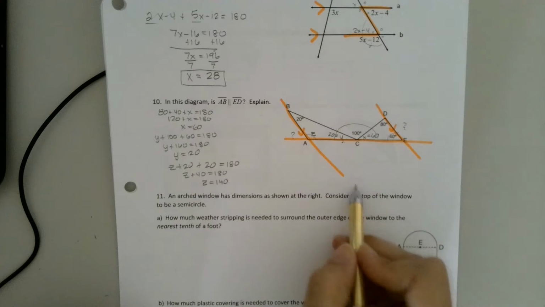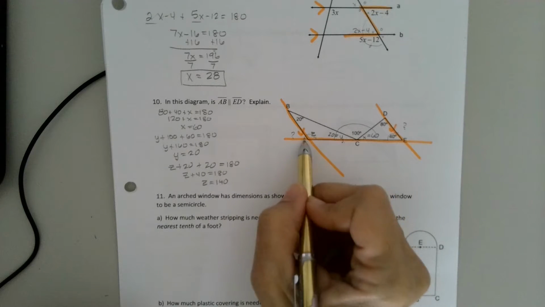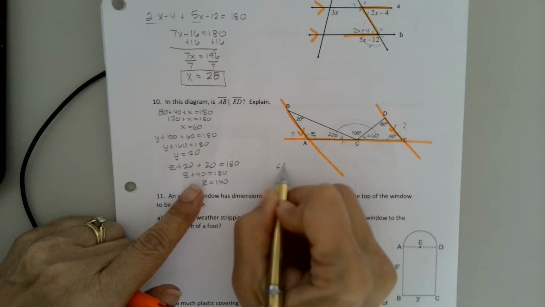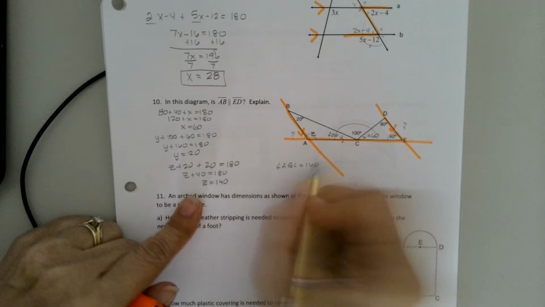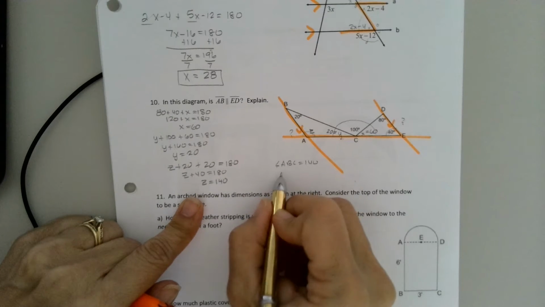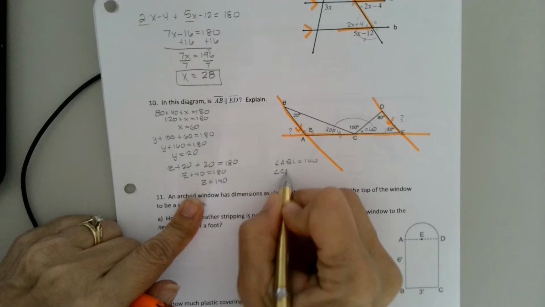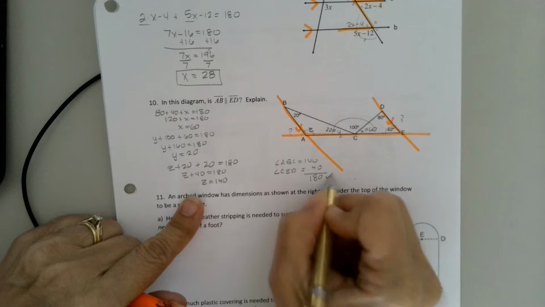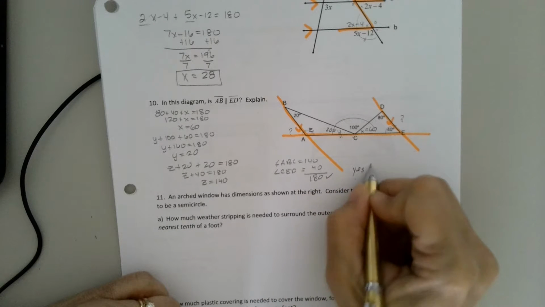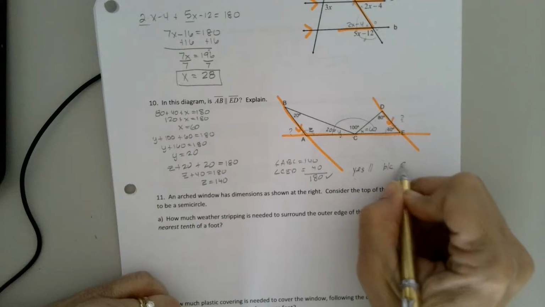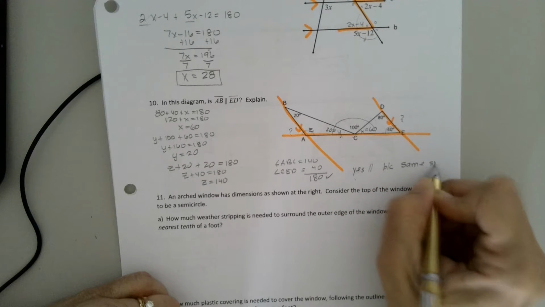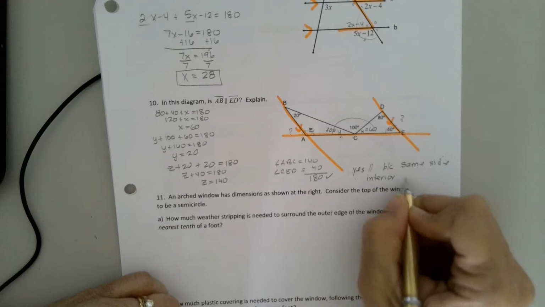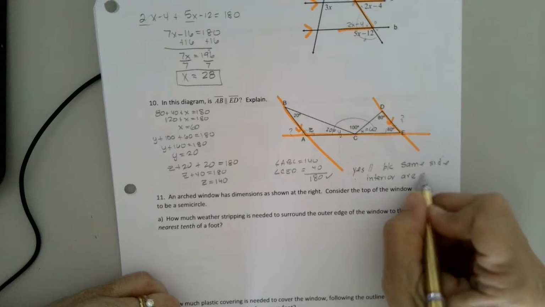Now, for this to be parallel, this angle and this angle have to be supplementary. So angle ABC equals 140. Angle AED, or we'll say CED, angle CED equals the original 40. They add up to 180, so yes, they're parallel because same side interior angles are supplementary.